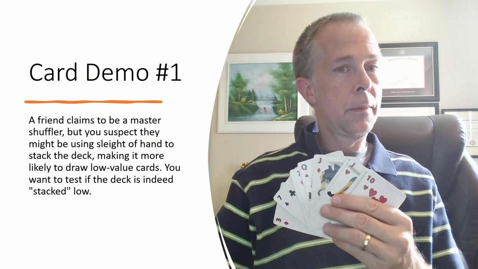Let's do some hypothesis testing, and we'll do it with some cards today. I have a couple scenarios for us. A friend claims to be a master shuffler, but you suspect they might be using sleight of hand to stack the deck, making it more likely to draw low-value cards. You want to test if the deck is indeed stacked low.